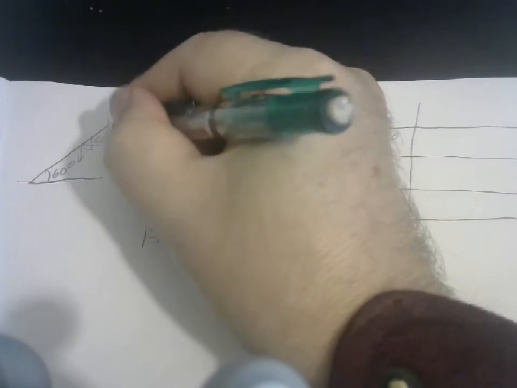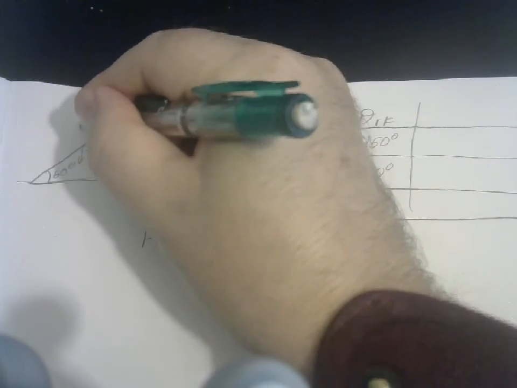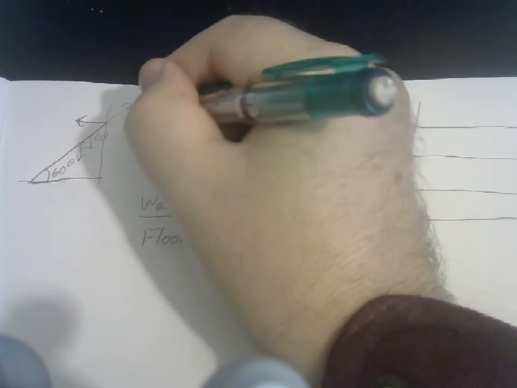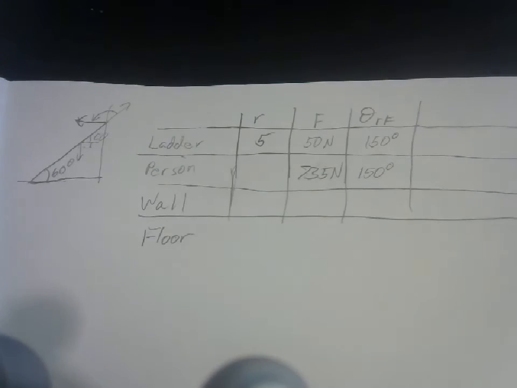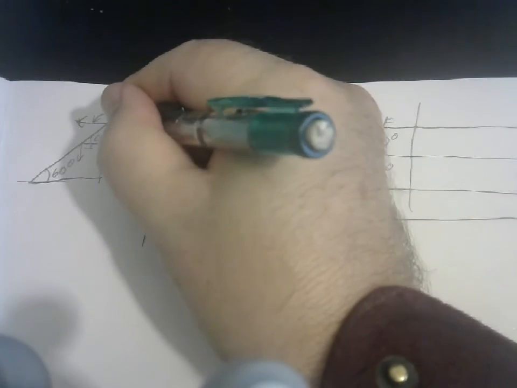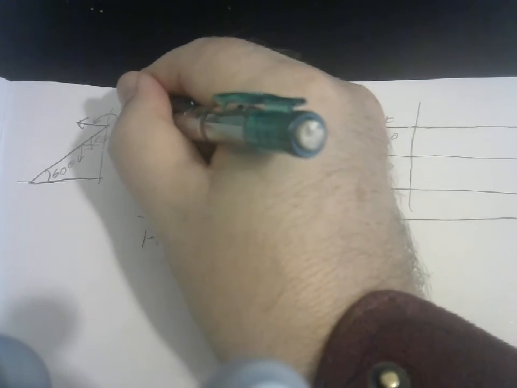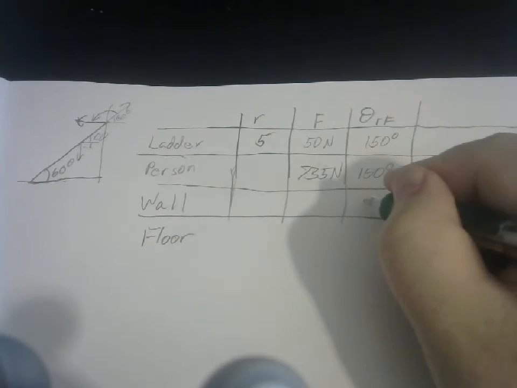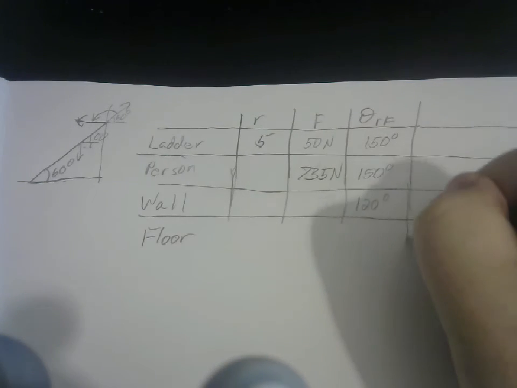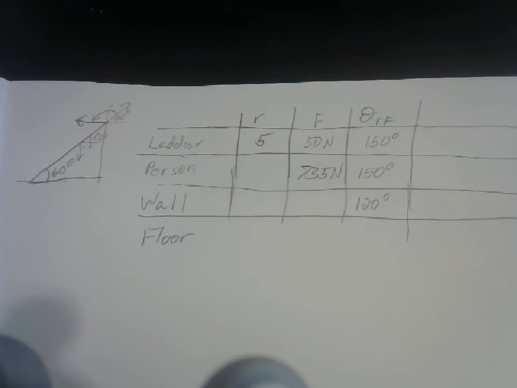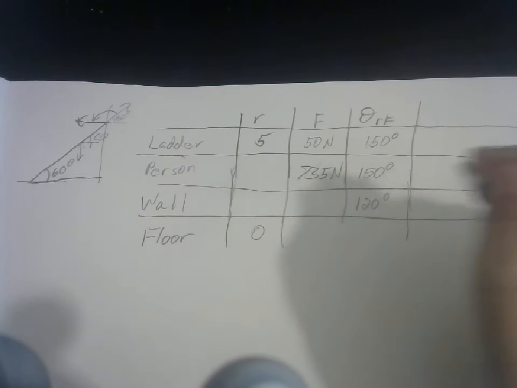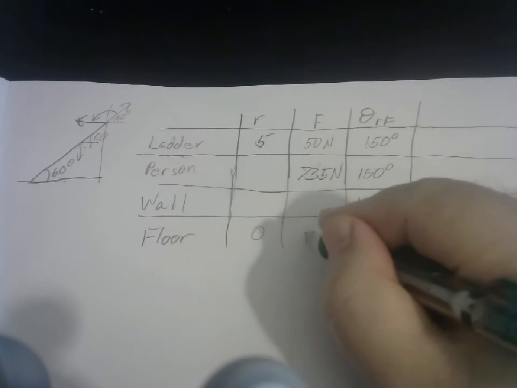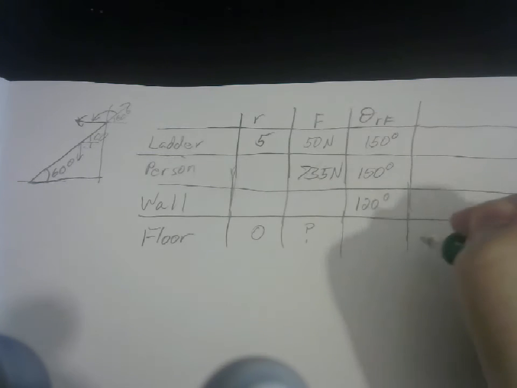The wall is aimed this direction, so R to F, this angle is 60. 180 minus 60 is 120 degrees. And the floor, for now, we'll put it at the 0 point. And the F is unknown. And the angle, I think that's also unknown.